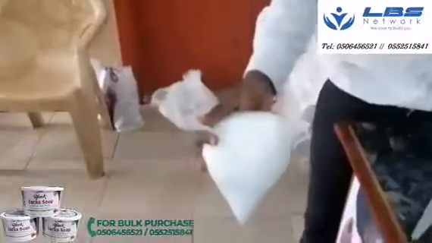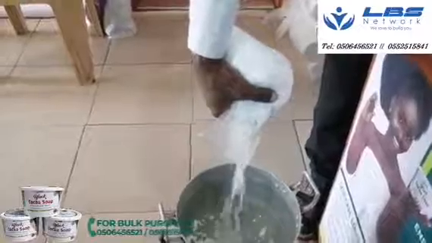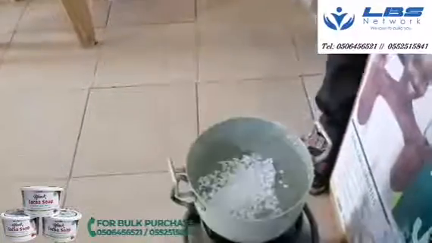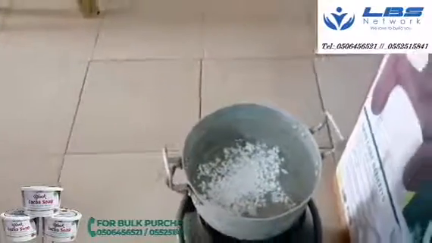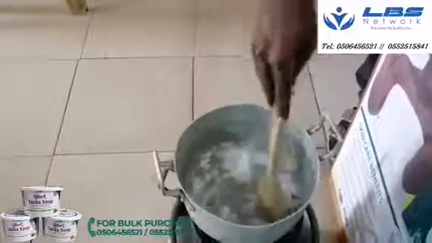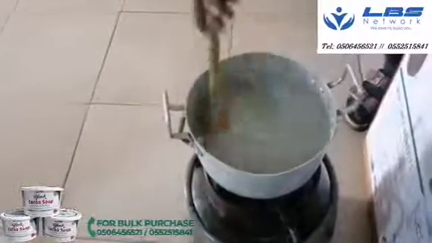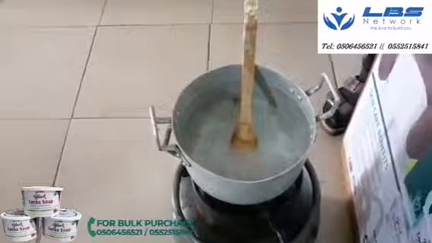Okay, so our water is boiled, so we will add our flakes. That's the cetyl stearyl alcohol. We add it to it, and we wait for it to melt. So you just wait for this to melt. Then after, we add our softener to it. So you can see the flakes has melted, so we will add our softener to it.